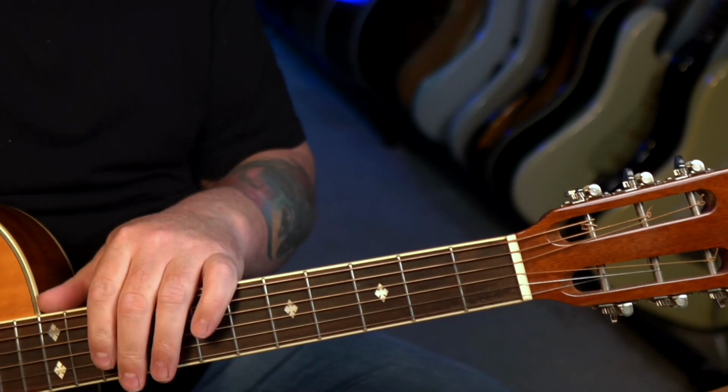But what you're doing is you're zhuzhing it up. You're fancifying your basic C grip, and you're making it interesting by using these suspensions. And this is why I think of them as that first modification that you want to make.